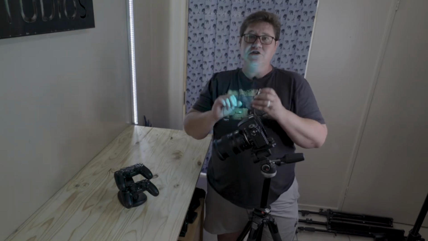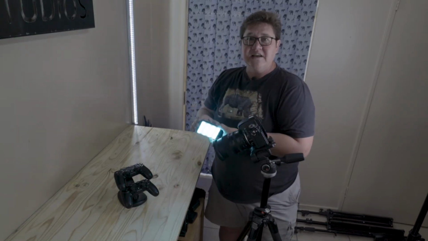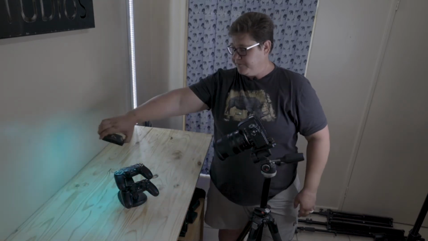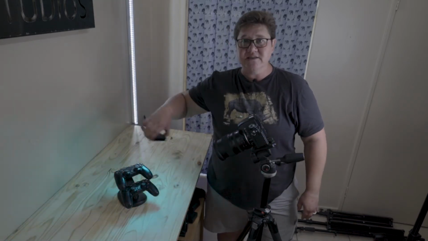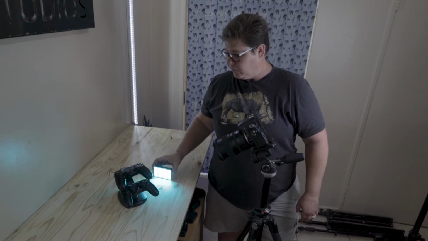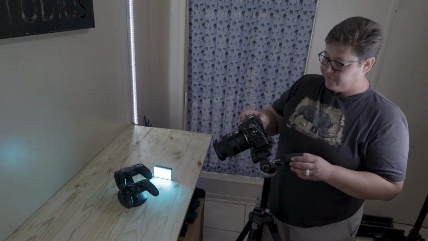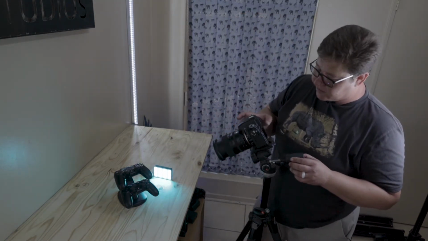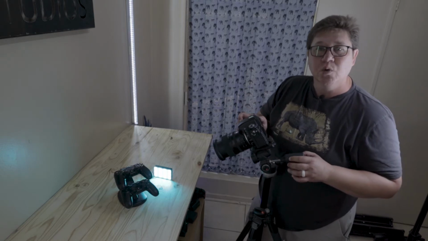Now you pick a color that you like, and instead of just having a dull subject, you can put this light off to the side and then take your photo in a much more interesting way.